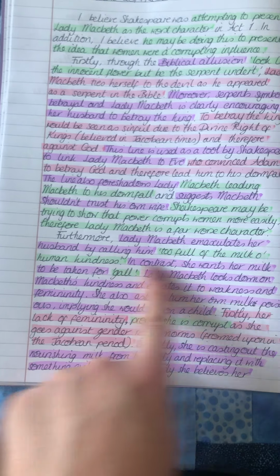She wants her milk to be taken for gall. Lady Macbeth looks down on femininity. Looks down on Macbeth's kindness and equates it to weakness and femininity. She also asked to turn her own milk poisonous, implying she would poison a child. So here I'm actually talking about what this shows me about Lady Macbeth, which is AO2. What does this show me about her character?